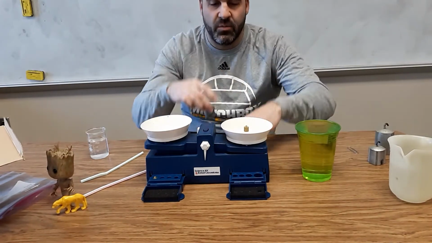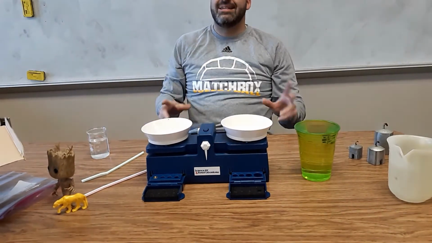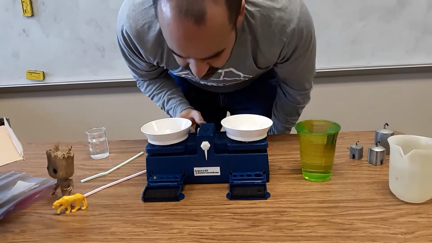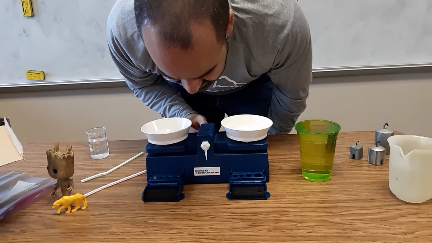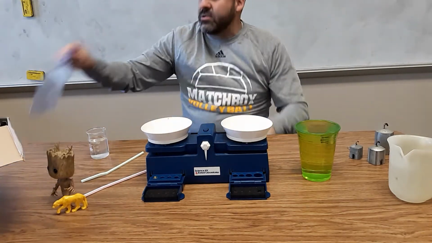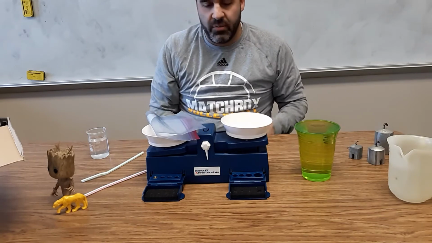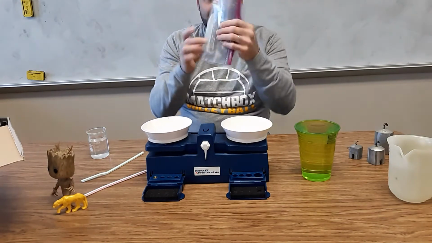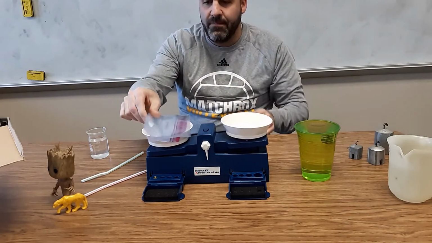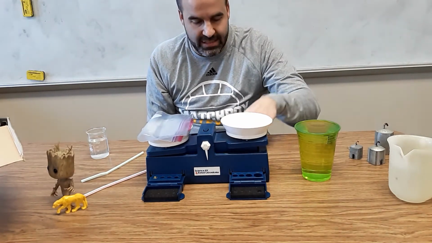Now, here's the one that most of the time we kind of go, really, Mr. Duncan? Does gas have mass? Well, if it's a form of matter, if it's a state of matter, then yes, in fact, it does. So here's what we're going to do. We're going to take this baggie, and just like we did with the glass, we're going to put it on here. Now, obviously, the baggie has mass. It's a solid. Okay, we're going to put it on here, and we're going to see what its mass is.